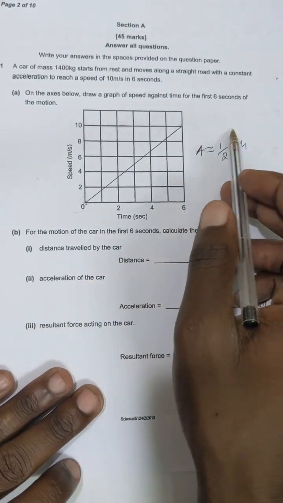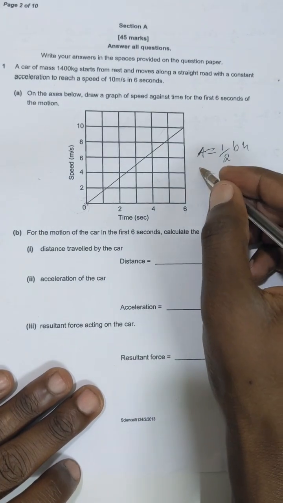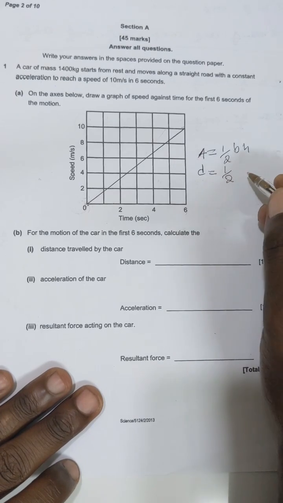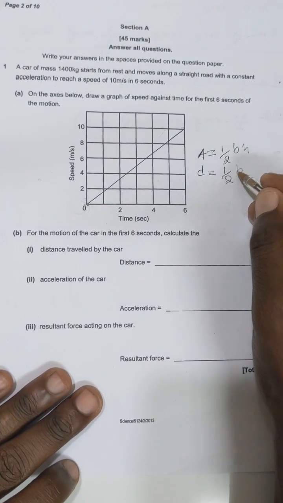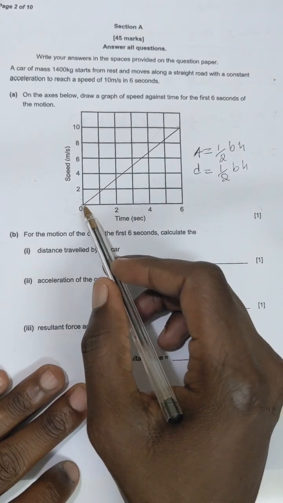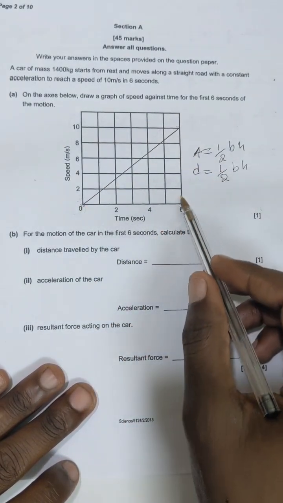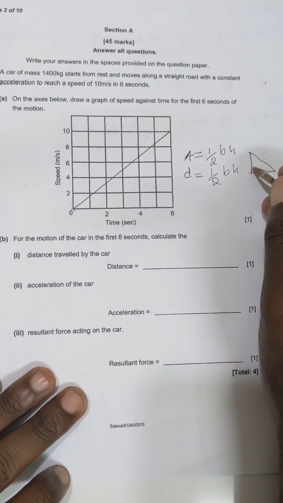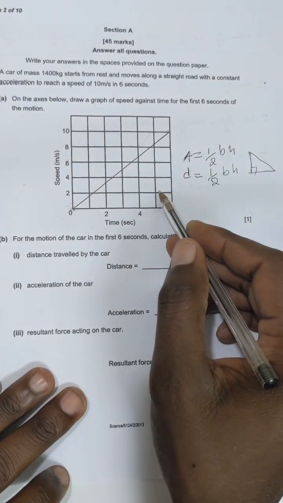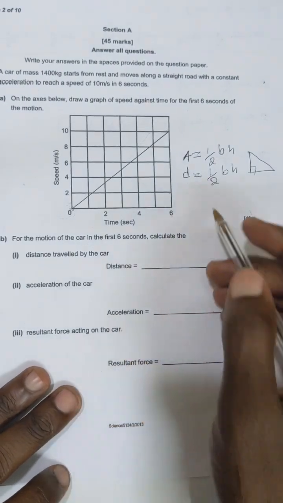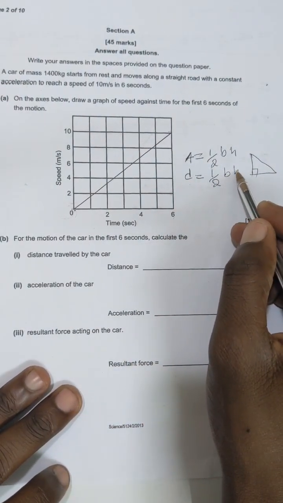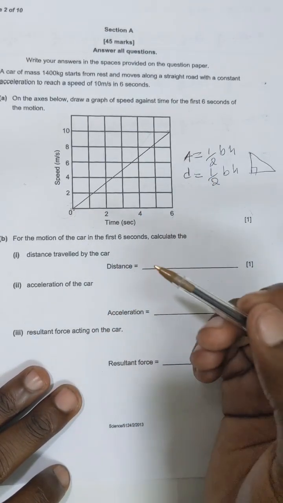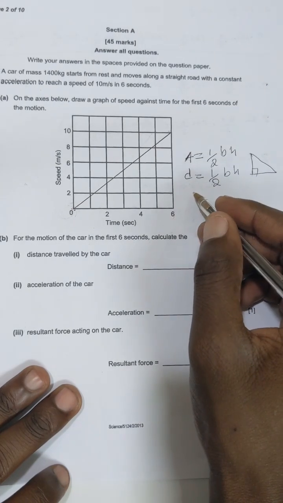So we use the same area to find the distance traveled. So distance is equal to half BH. This is the formula for a right angle triangle. So how can we calculate our distance?